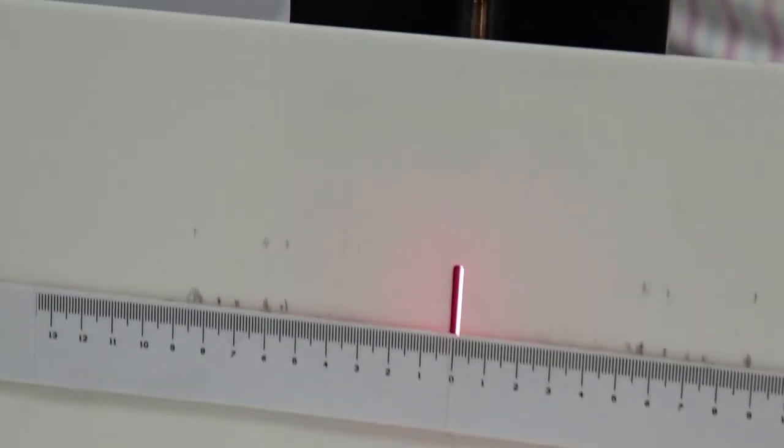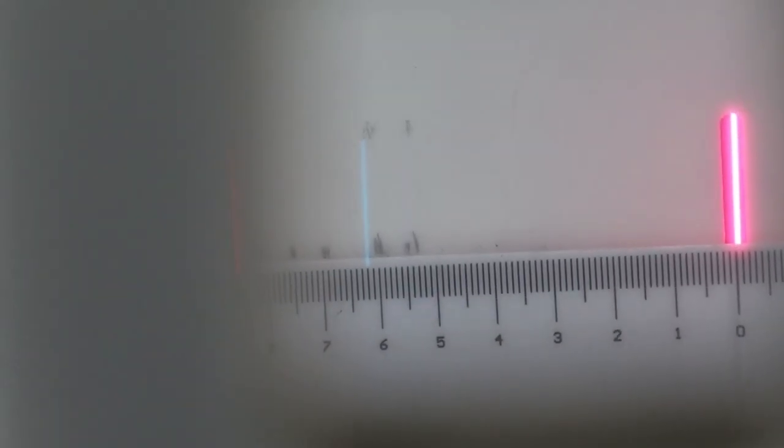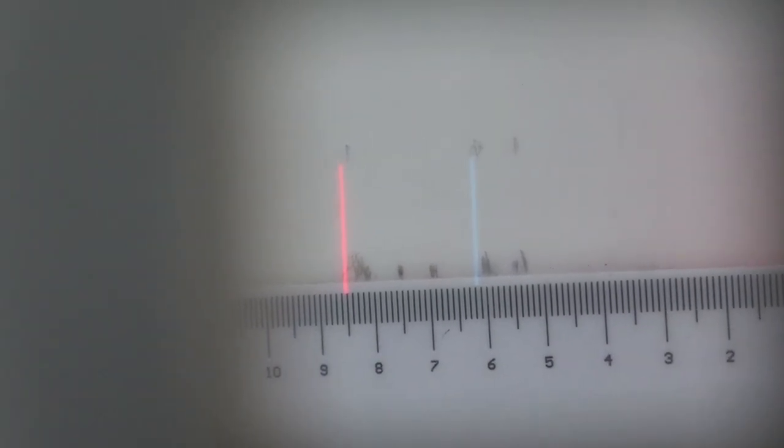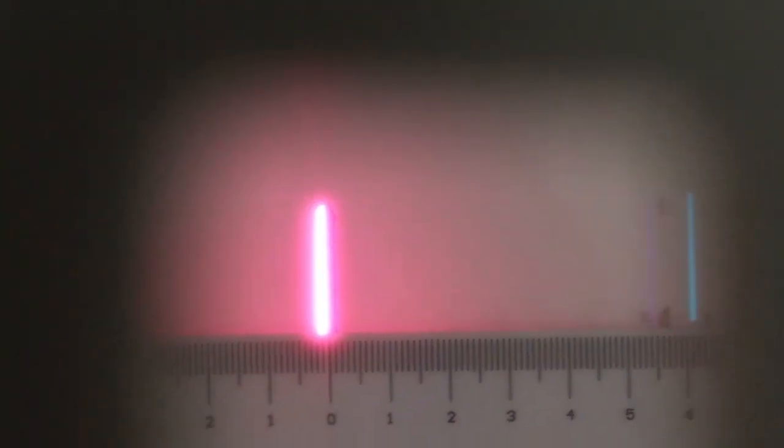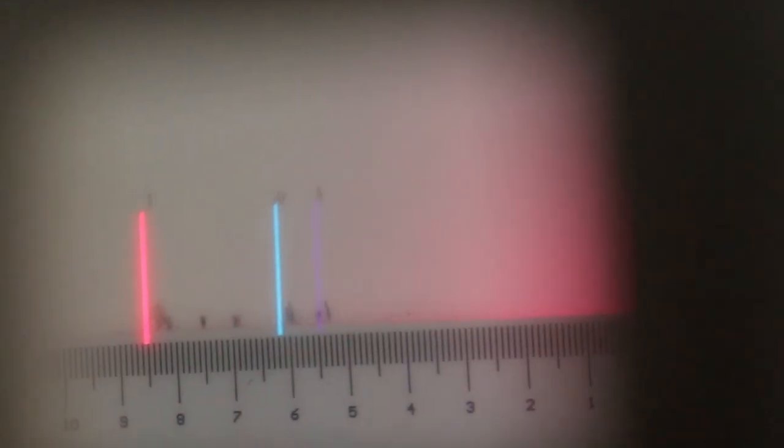Do the same thing. Move it behind the slit, aligning the slit with the tube. After aligning, you will see the spectrum, 3 lines: violet, blue, and red.